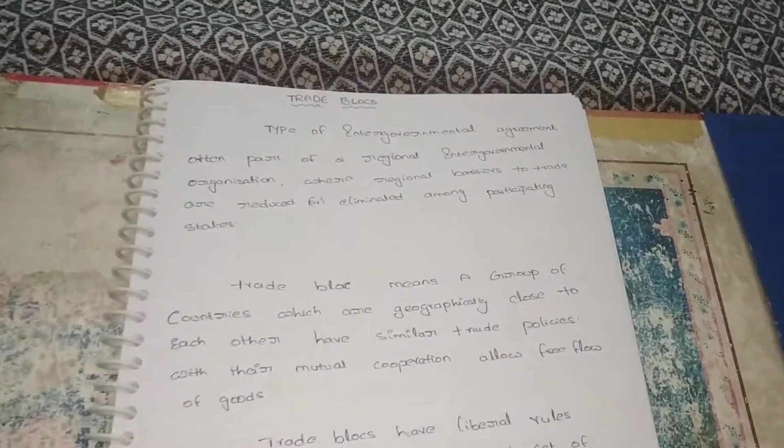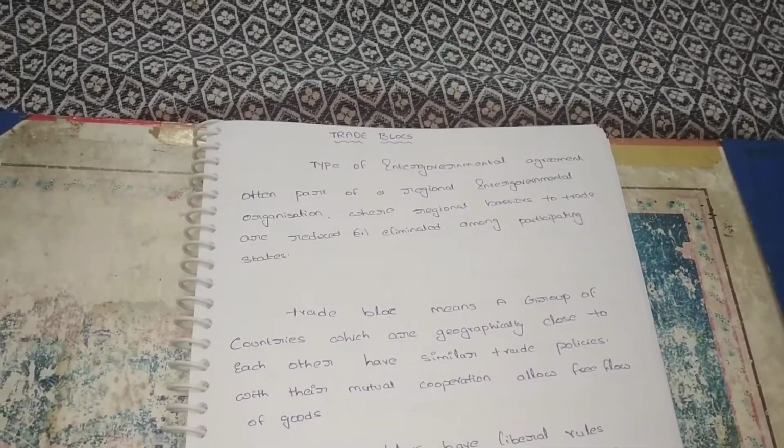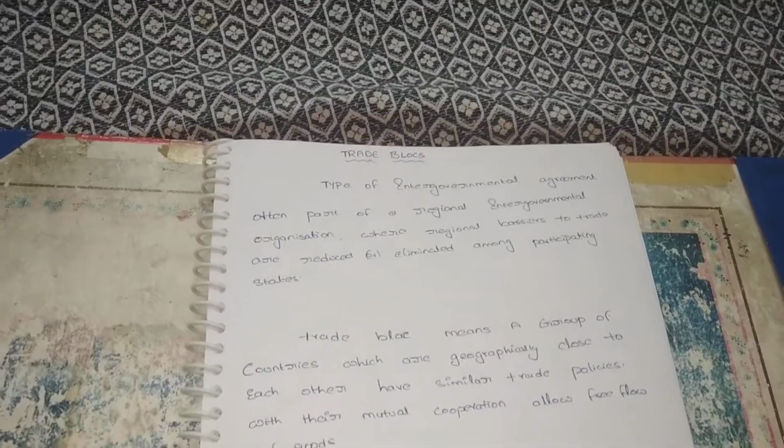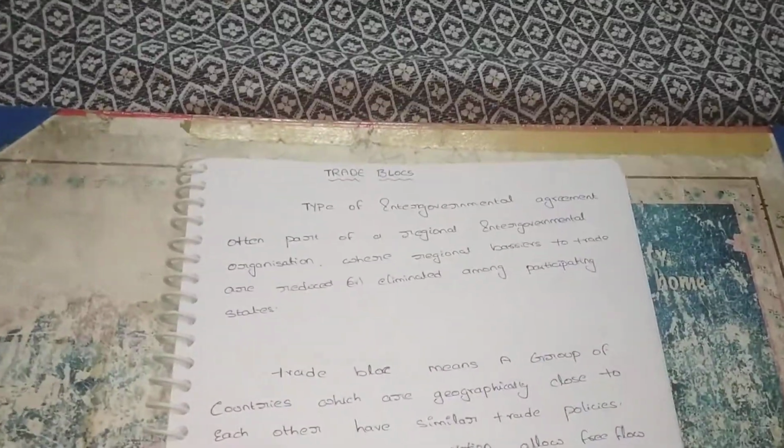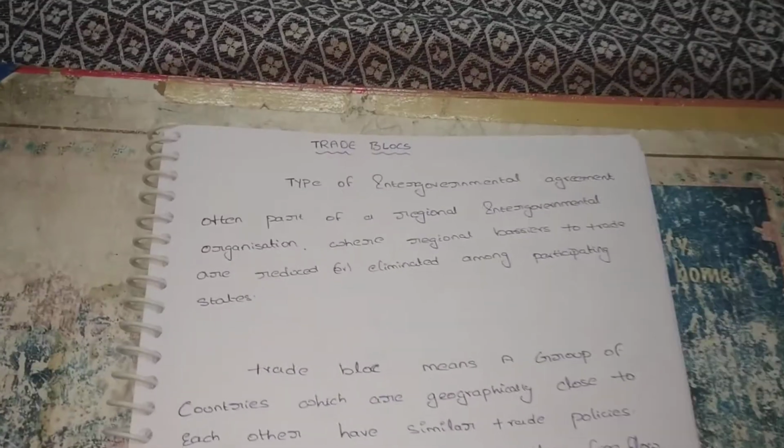Our subject is foreign trade. In the previous lecture, we discussed the advantages and disadvantages of foreign trade. This is for BCom first year, first semester general students only. And today our topic is trade blocs.